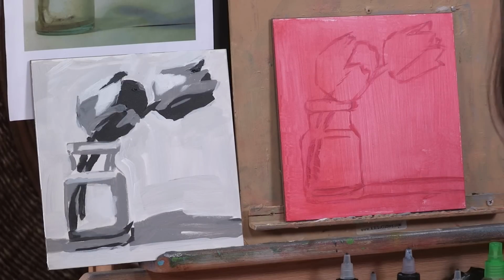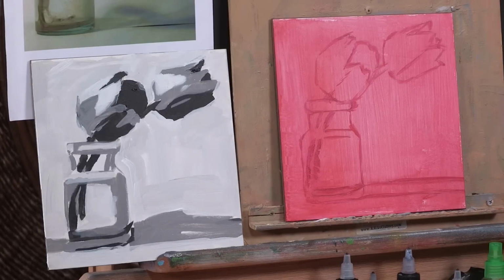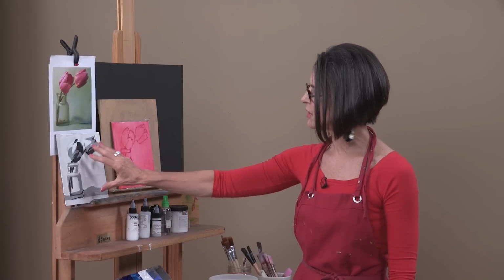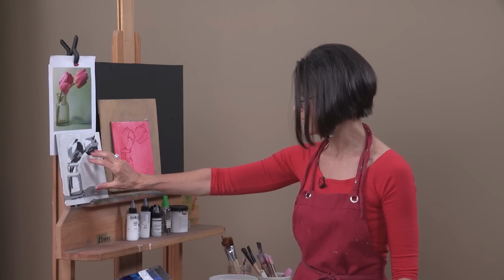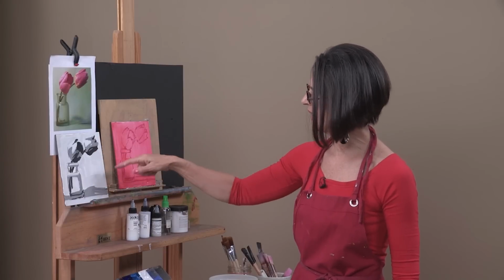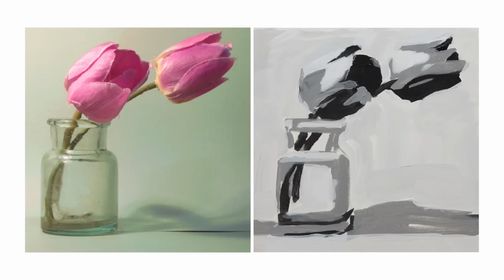I've gone ahead and just painted a light wash of pink to go with the tulips here. What I'm going to be doing is working from this value study, this plan that I did, and matching colors to fall within the categories that I've determined work.